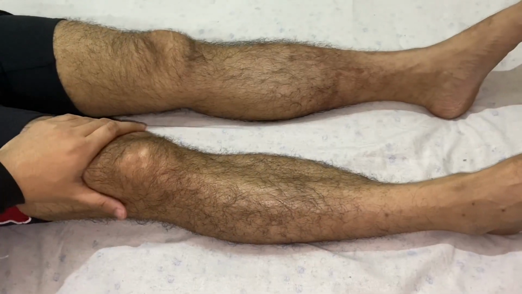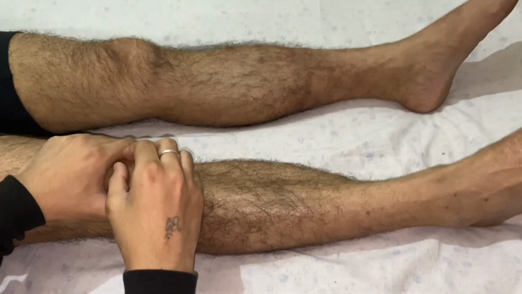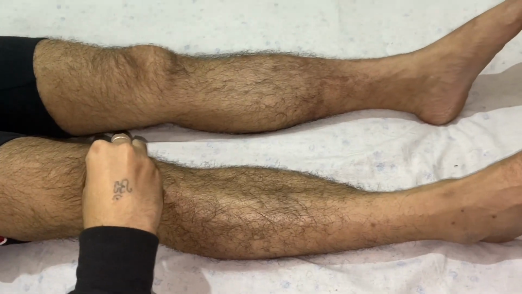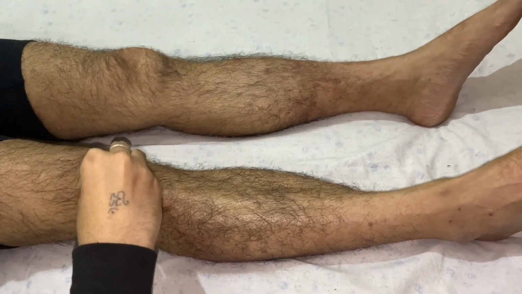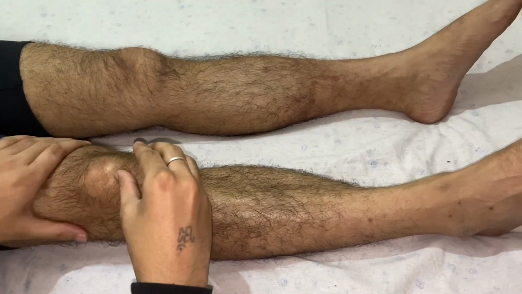To assess large effusion, you can also compress the suprapatellar pouch and ballot, or push the patella sharply against the femur. Watch for the fluid returning to the suprapatellar pouch.